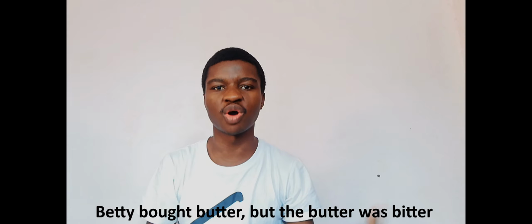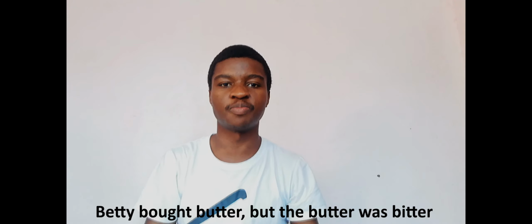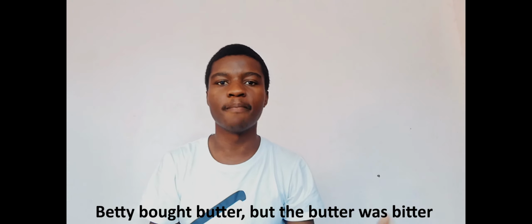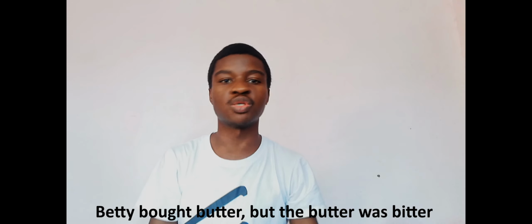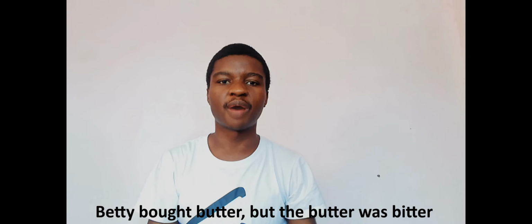Betty bought butter, but the bottle was bitter. Betty bought butter, but the bottle was bitter. Betty bought butter, but the bottle was bitter.